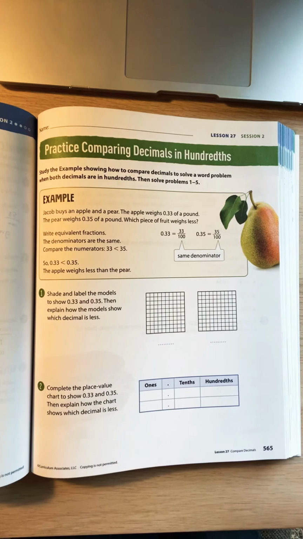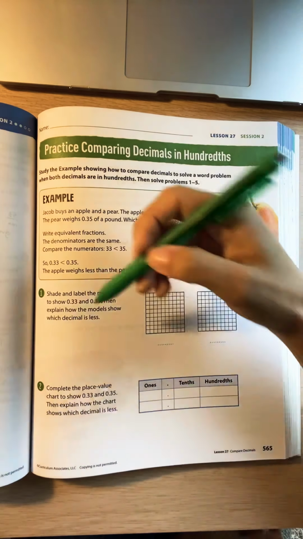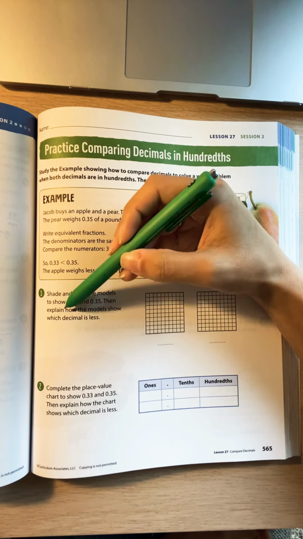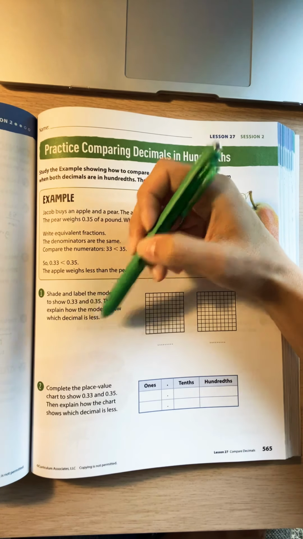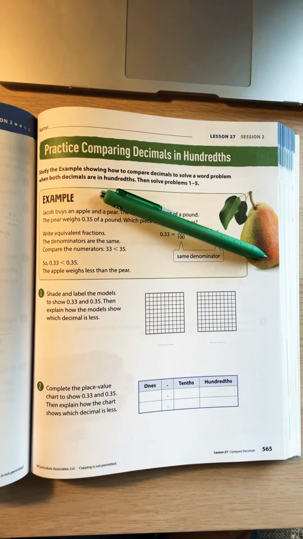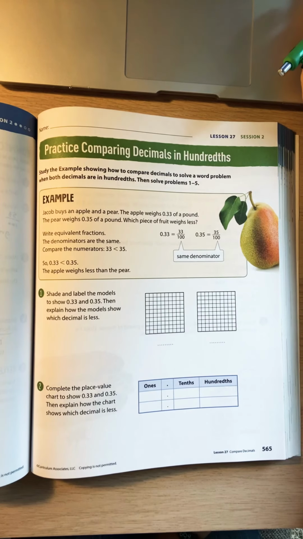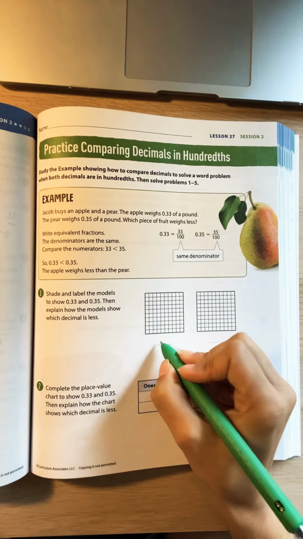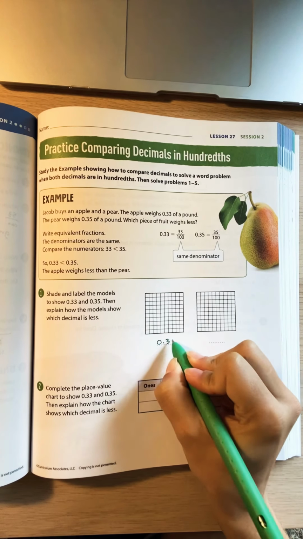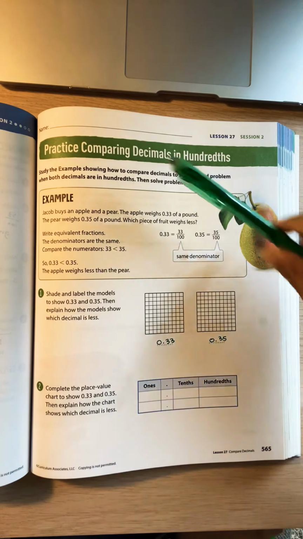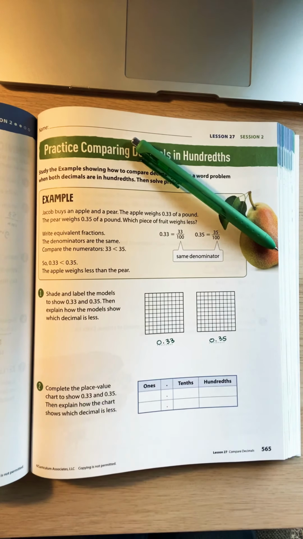Number 1, shade and label the models to show 33 hundredths and 35 hundredths. Then explain how the models show which decimal is less. So first step, shading. I guess we have to label them so they can be either one, doesn't matter. One of the decimals was 0 and 33 hundredths, the other one was 0 and 35 hundredths. If you already did this problem and flip-flopped them, that's totally fine. They don't have to be in a certain space.